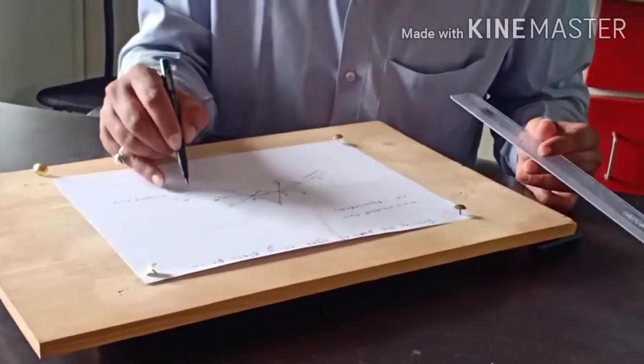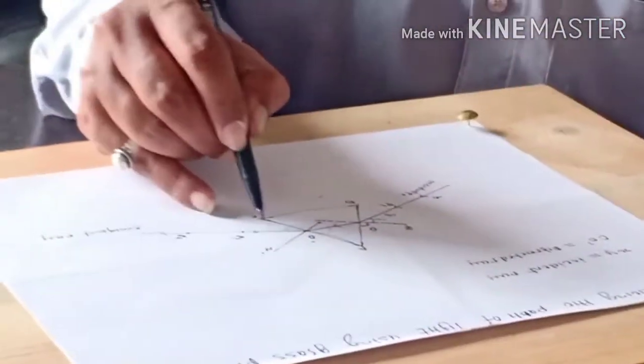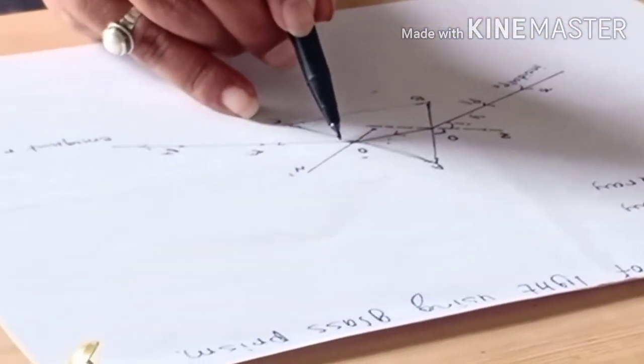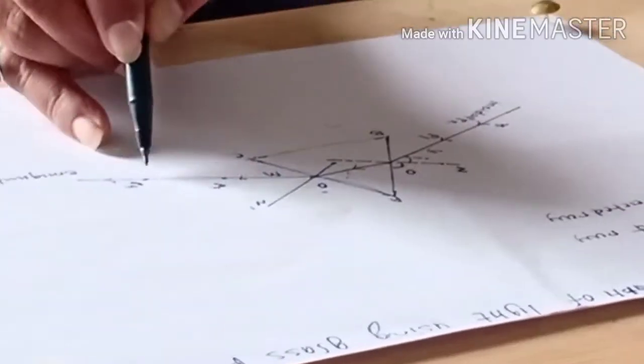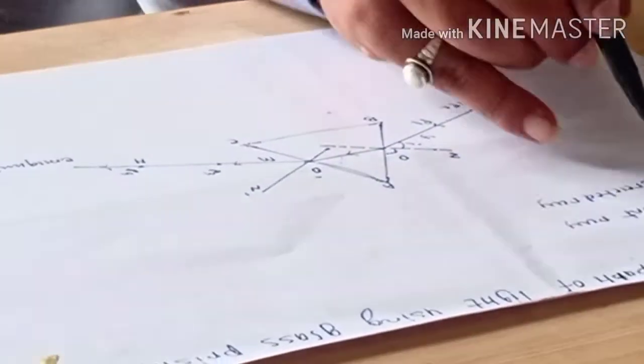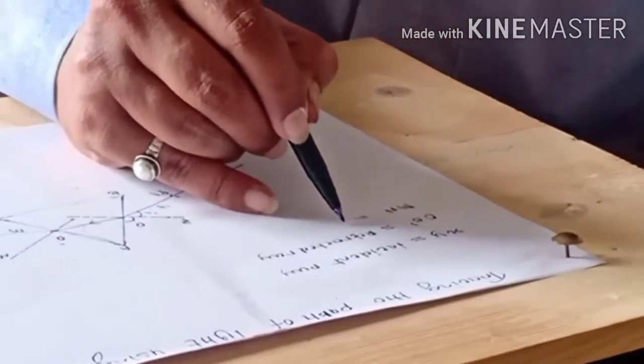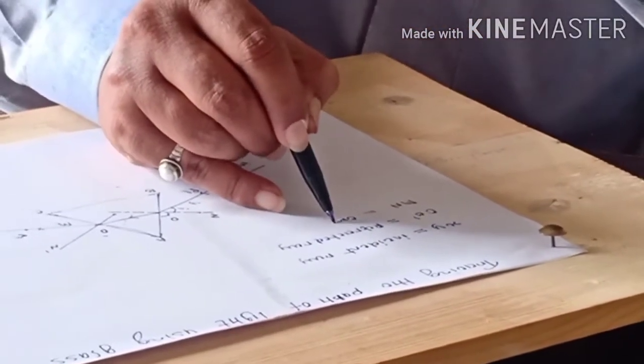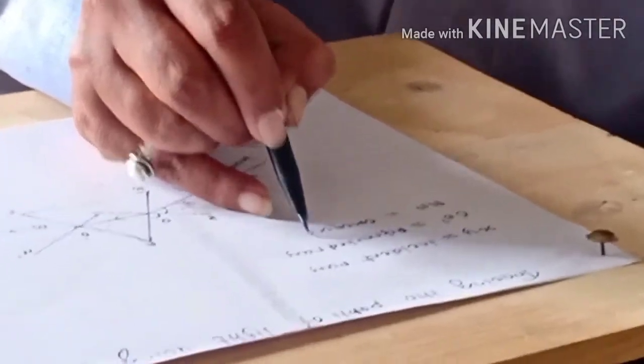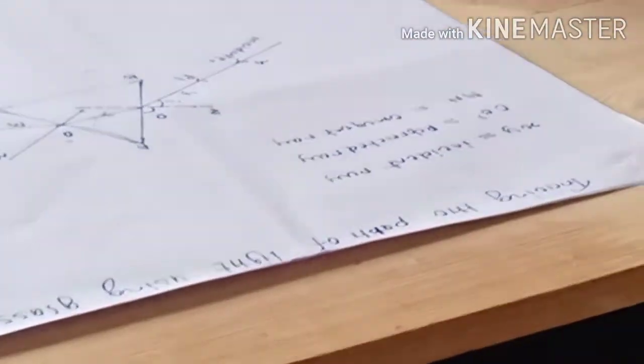And here at O dash, I am giving another name, MN. This MN is called the emergent ray. So dear student, this is I, the angle of incidence, this is the angle of refraction, and this is the angle of emergence.